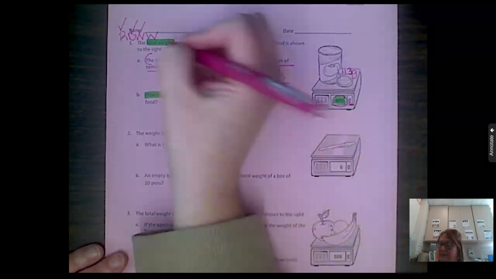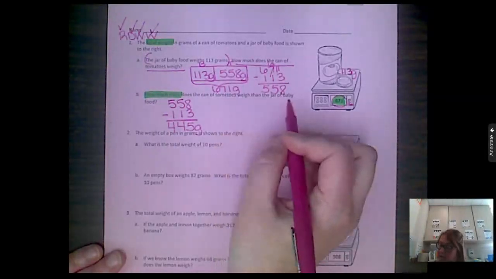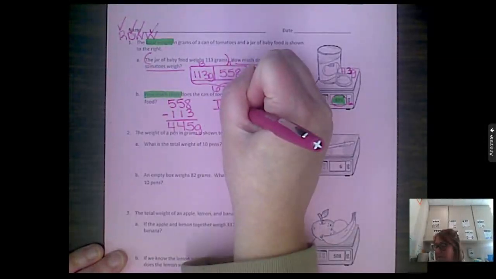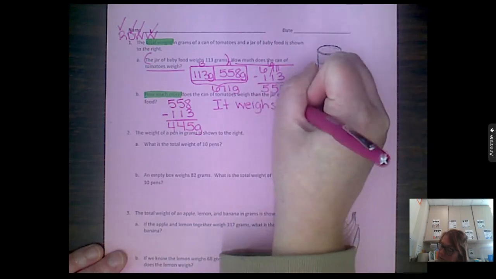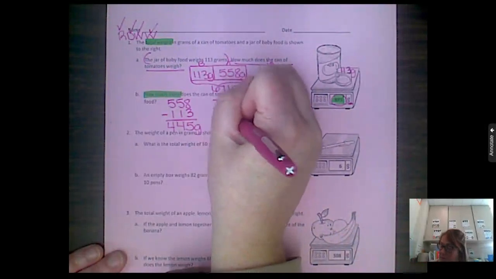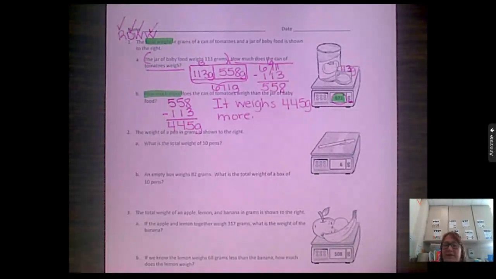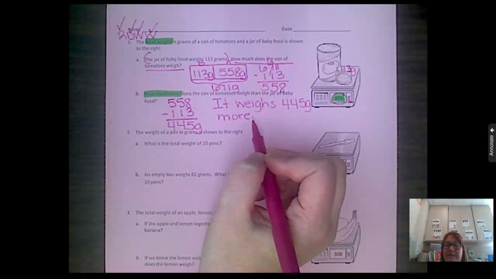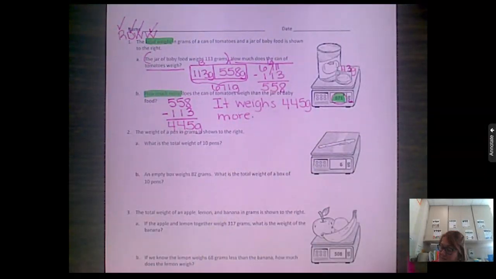And now we could probably get a sentence in, right? Because we've got some room. So how much more does the can of tomatoes weigh? So let's say it weighs 445 grams, and we'll put that G for grams, more. Period. Okay, so remember when we write a complete sentence, we always have to make sure that it begins with a capital letter. And then, of course, if it's going to be a complete sentence, that means it needs a period at the very end. Okay?